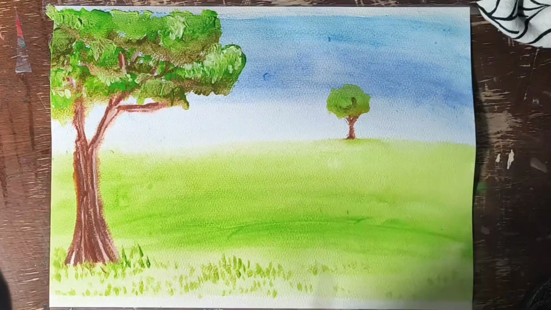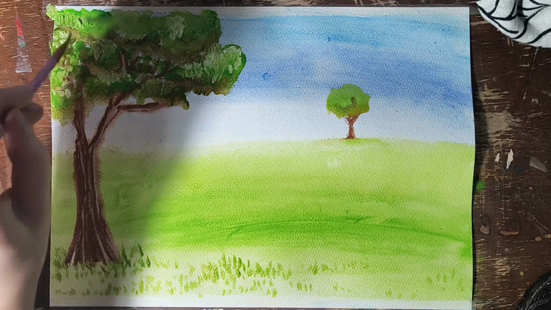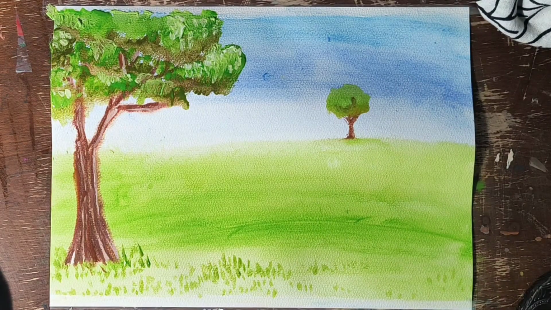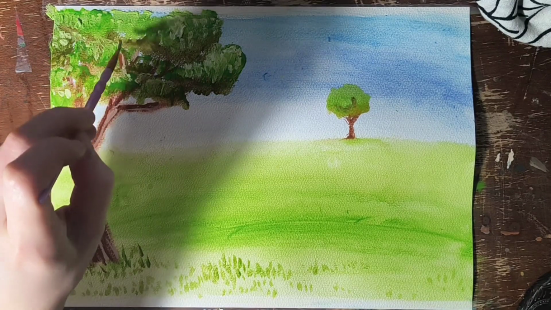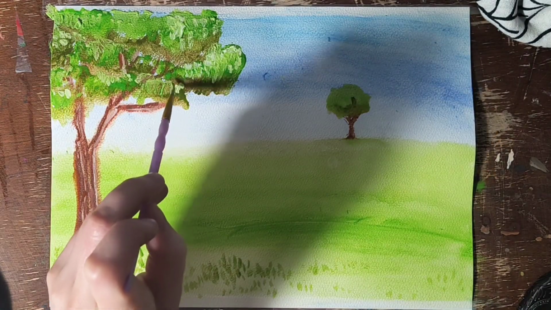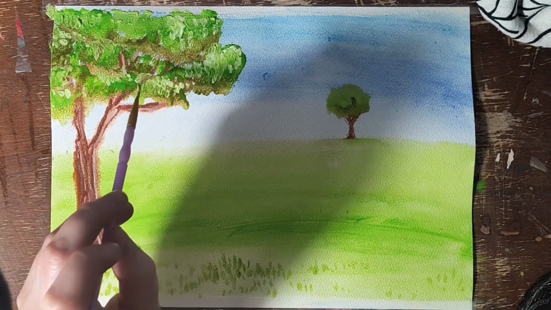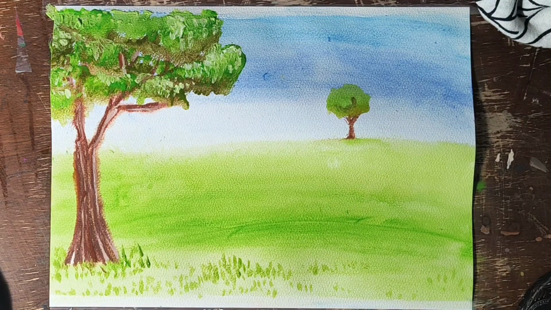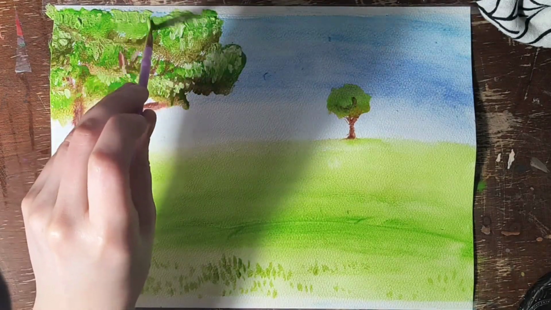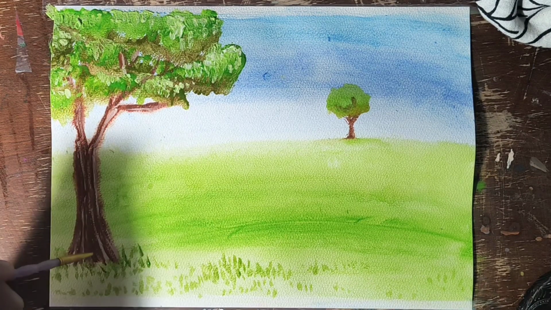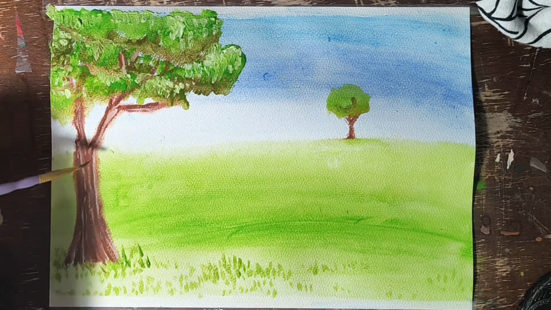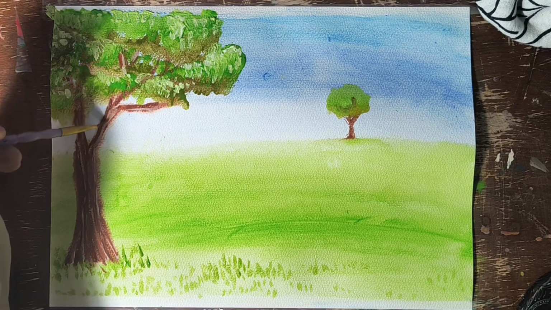The reason I'm making the tree that is close to us a lot more detailed than the one that is far away from us is because when you look out the window, you can see a lot more detail in the objects that are close to you. We as humans can't really see that far into the distance. We can't see a lot of details in things that are far away.